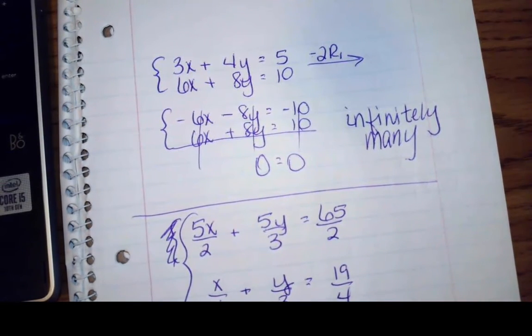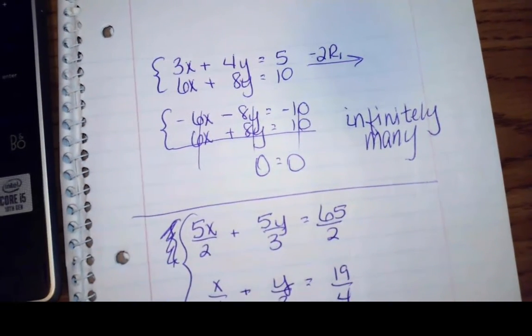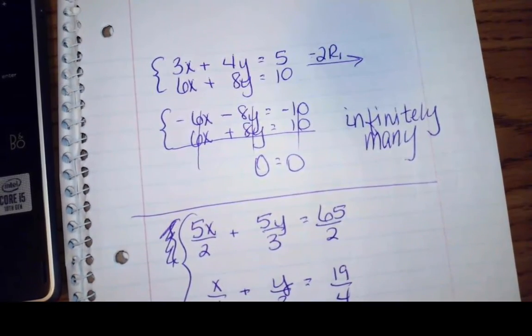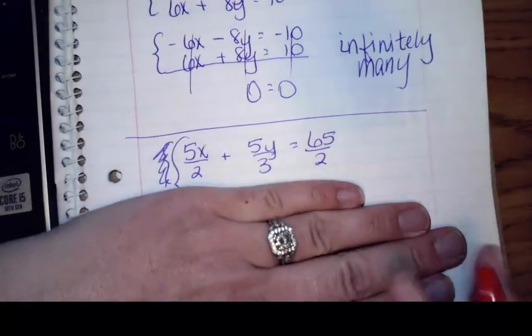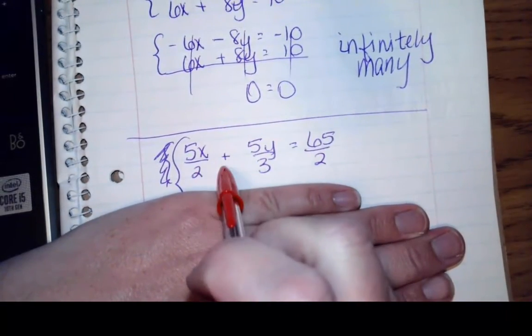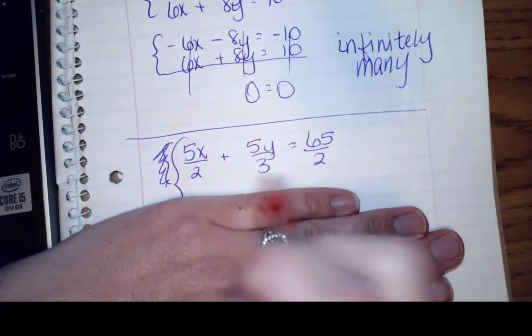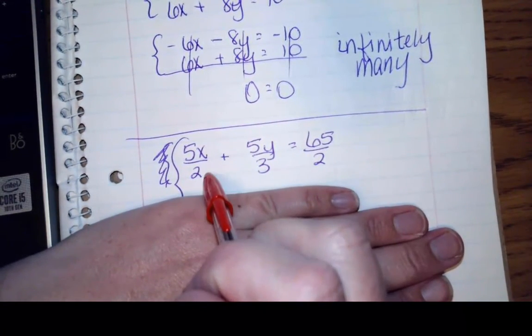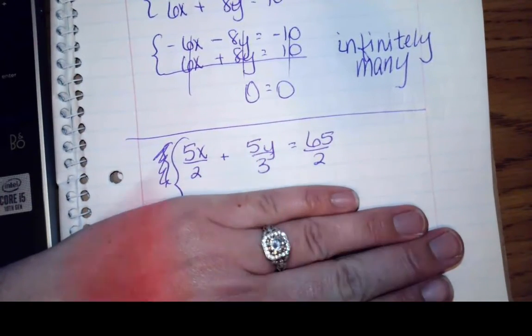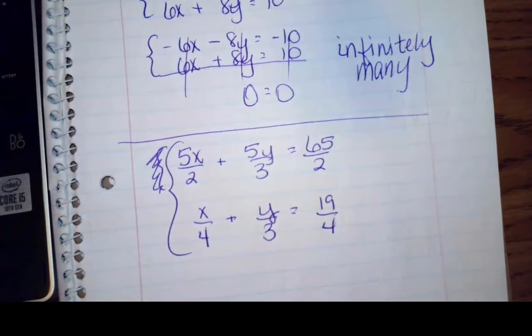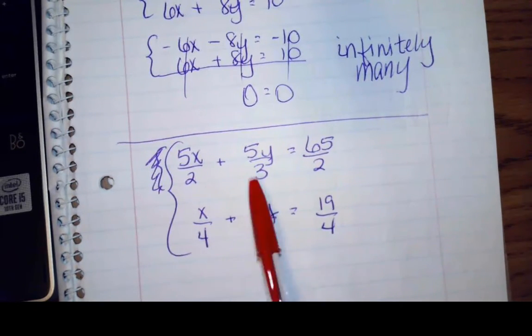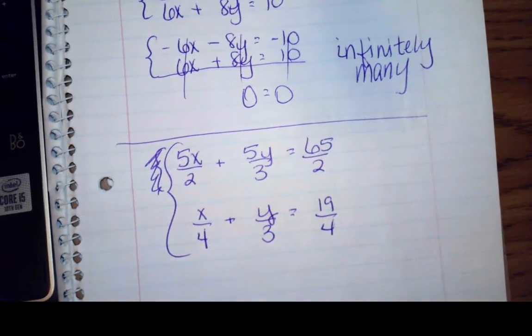So the first thing I want to do, just like I did in the first video where I wanted to kill the fractions, I can kill these fractions. So your question is, if you needed a common denominator, what would it be? You've got denominators of 2, 3, and 2. Well, 6 is the smallest number that 2 goes into and that 3 goes into. So when I ask you what the common denominator would be, I'm actually asking you, what's the least common multiple among 2, 3, and 2? And that answer is 6.